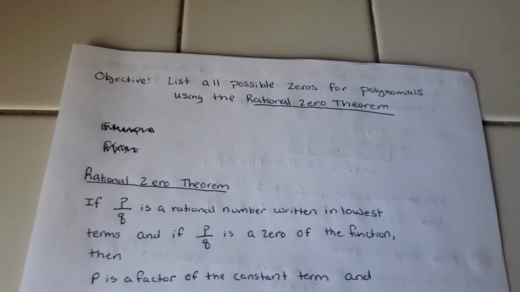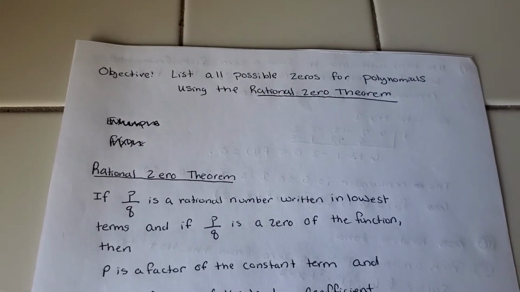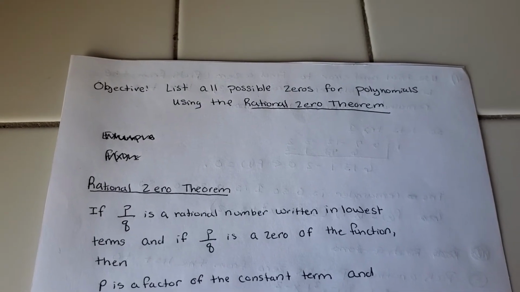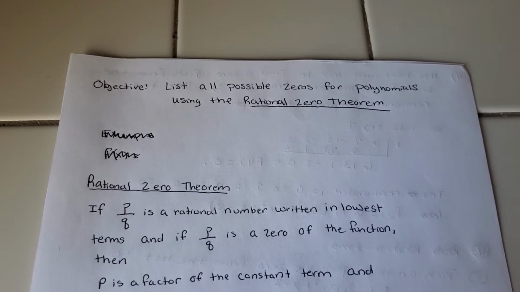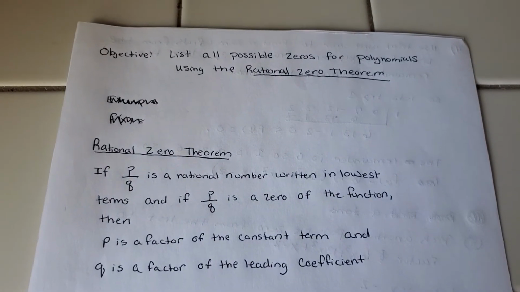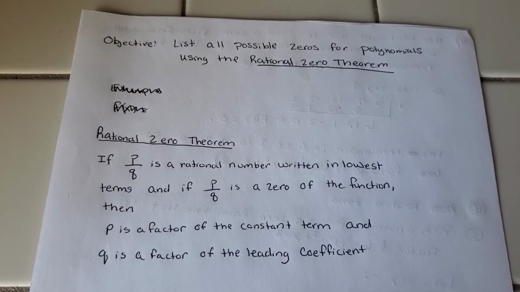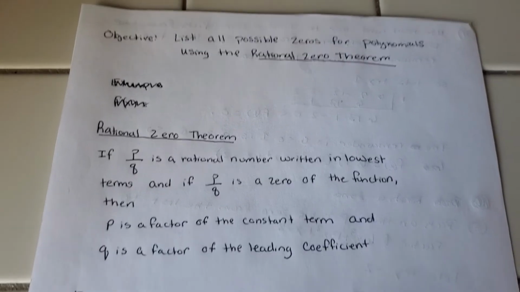The Rational Zero Theorem says if p divided by q is a rational number written in lowest terms, and if p divided by q is a zero of the function, then p is a factor of the constant term and q is a factor of the leading coefficient.